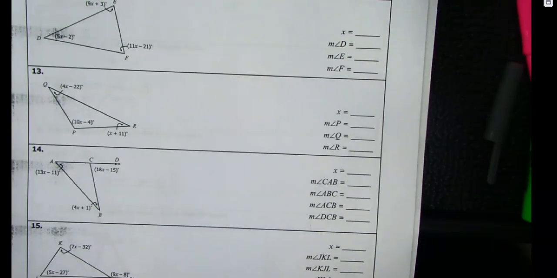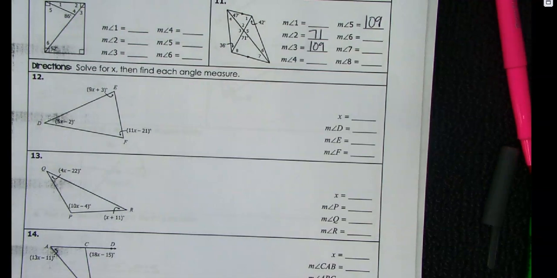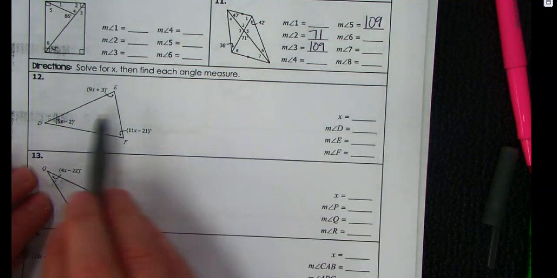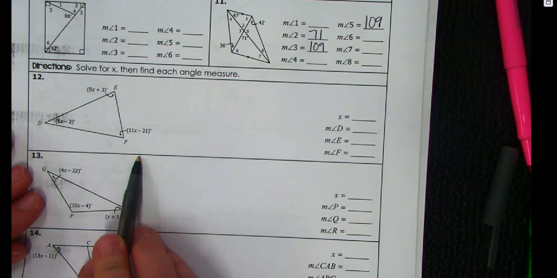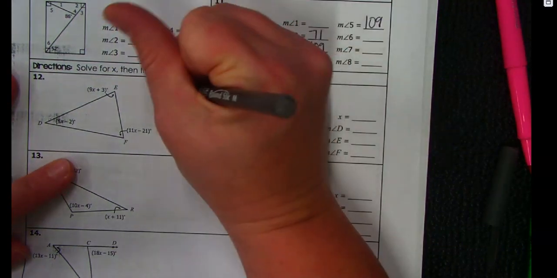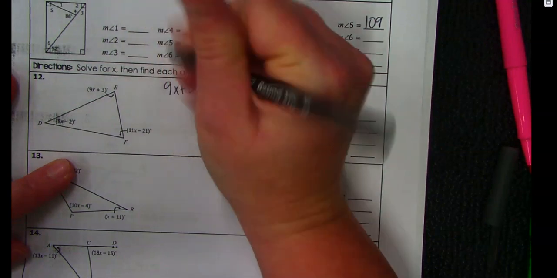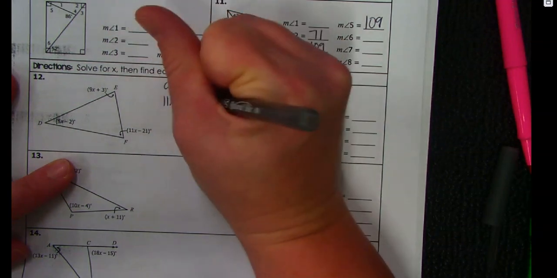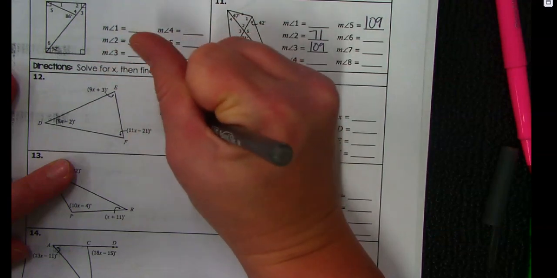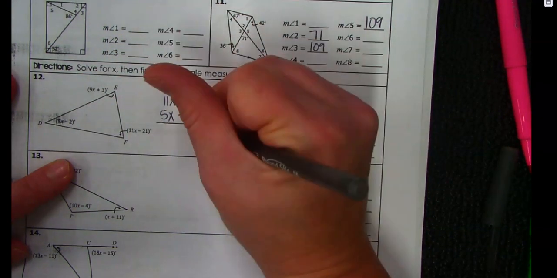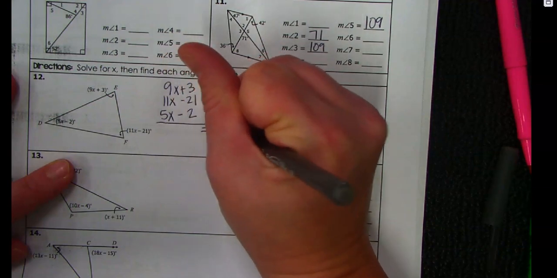Now, on the next section here, we are going to solve for x of each measure. What we know is that the total of all of these angles together is going to equal 180. So I know that 9x plus 3, 11x minus 21, 5x minus 2, whatever that is together, all of that equals 180.